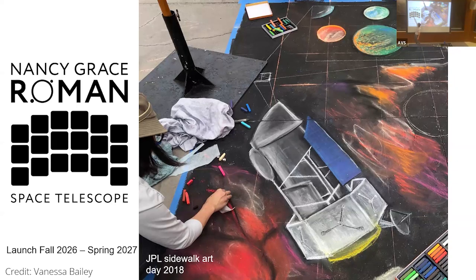I'm going to talk about the C in the Roman, which that little drawing stands for the coronagraph instrument. And the coronagraph instrument is a technology demonstration instrument to move us towards having the right technology to build the Habitable Worlds Observatory and image other Earth-like planets around other sun-like stars. So I'll explain why we need this.